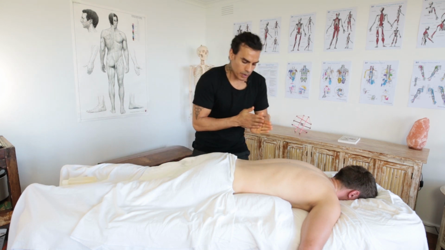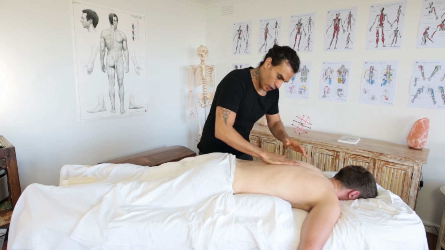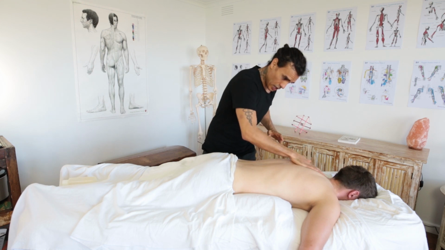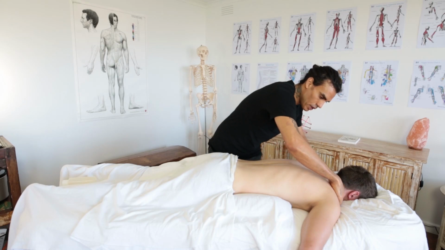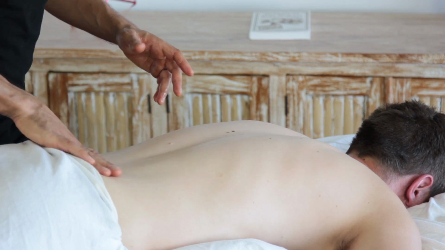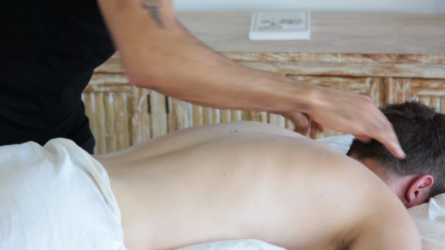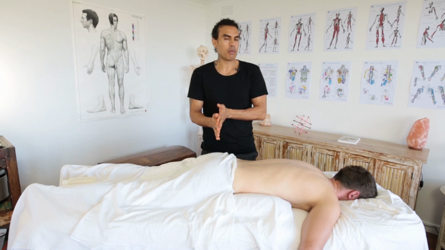What I'm doing now is basically just applying a thin layer of oil directly on the spine. I'm not doing a massage here, I'm literally just applying a layer of oil onto the spine, or the area of the spine, from the erector spinae up to the neck here. And this is a protective barrier for some of these oils that I'm about to put on the body.